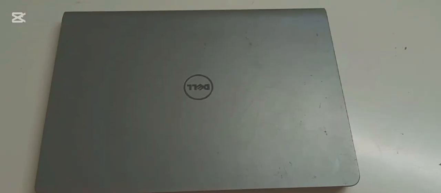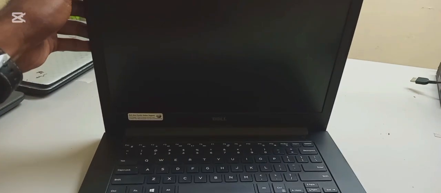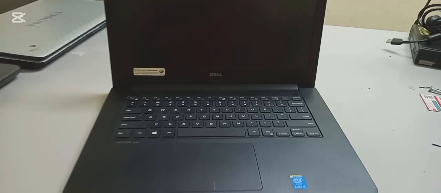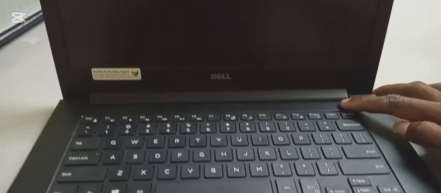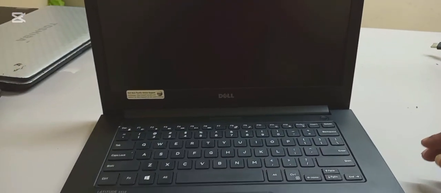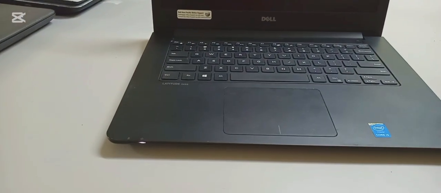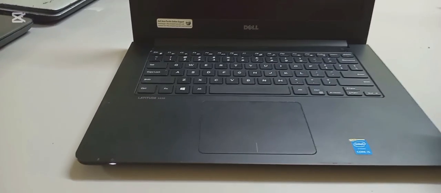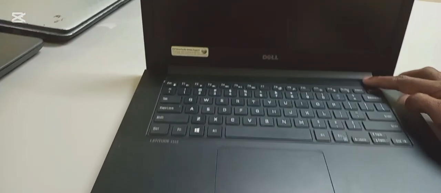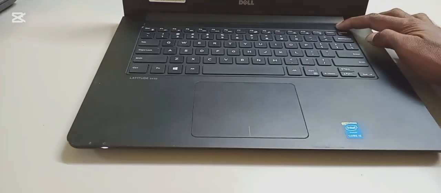Now, let us confirm if this Dell laptop, model Latitude 3450, Windows 10 Pro, has a display issue. We will do this by turning it on without the charger connected. Then we'll try again connecting with the charger. If the screen doesn't show any sign of life, we'll move on with the simple steps. So let's confirm now and continue.